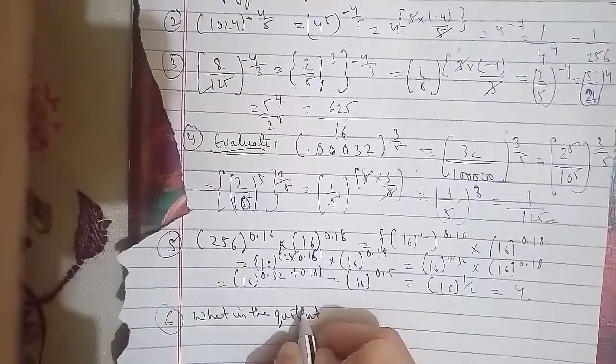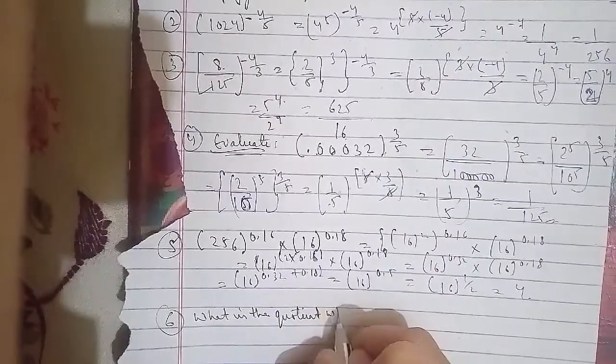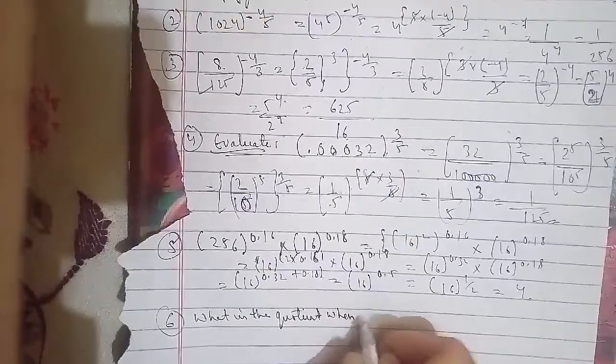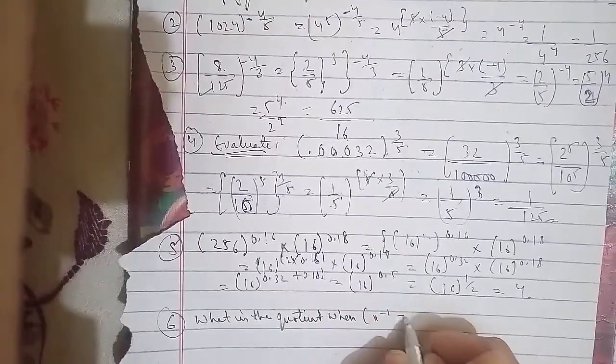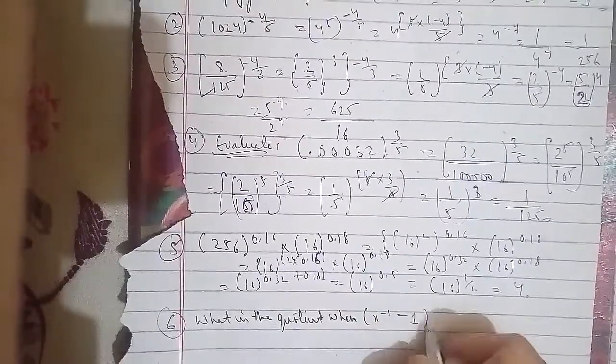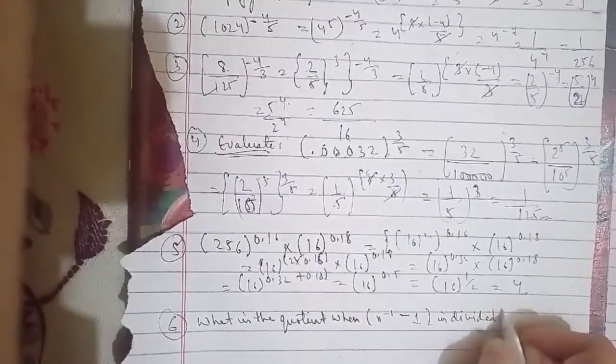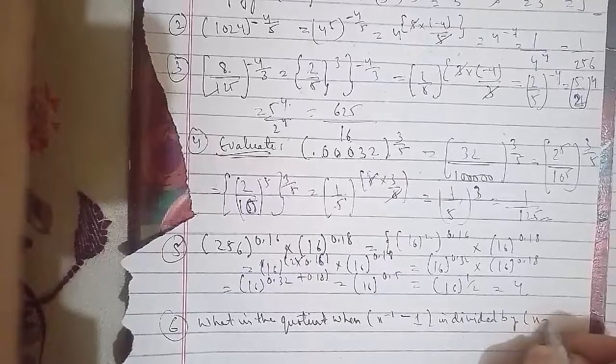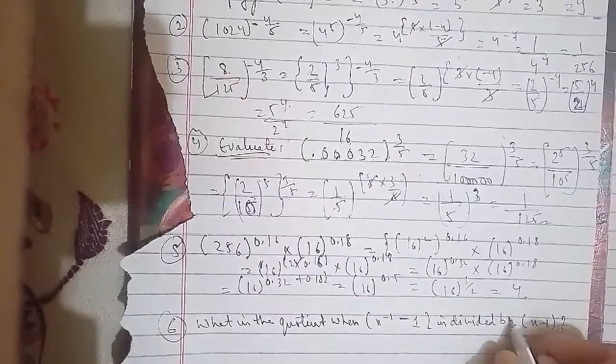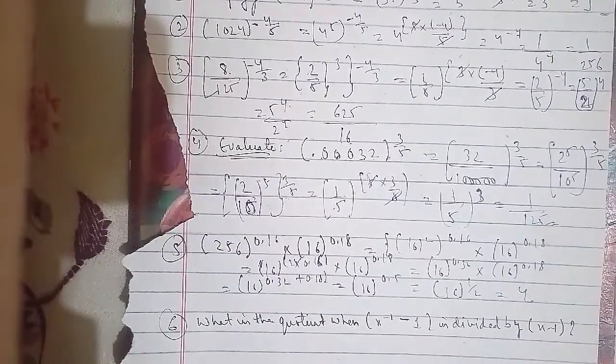That is equal to minus 1 upon x. So hence, the required quotient is minus 1 upon x, that we have as an answer.